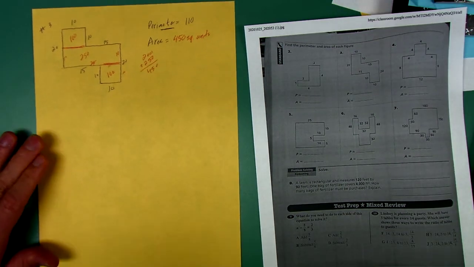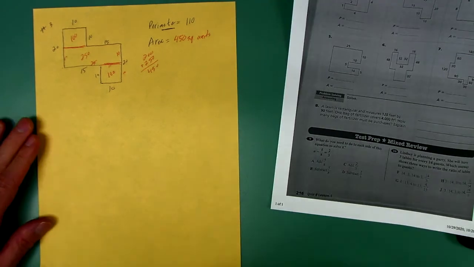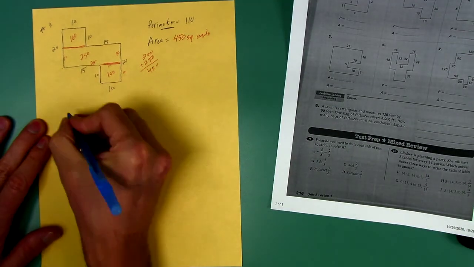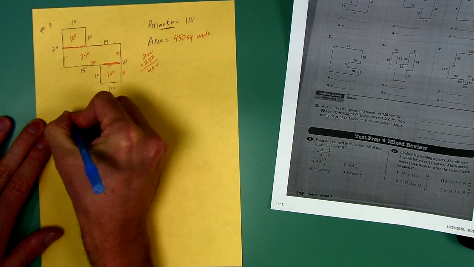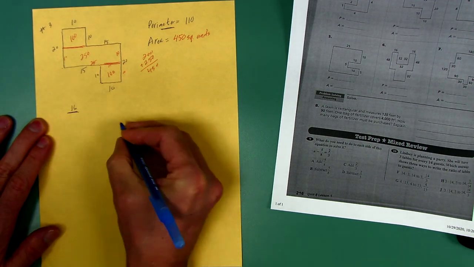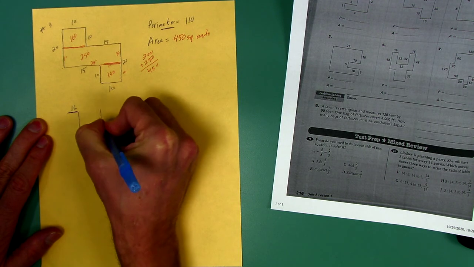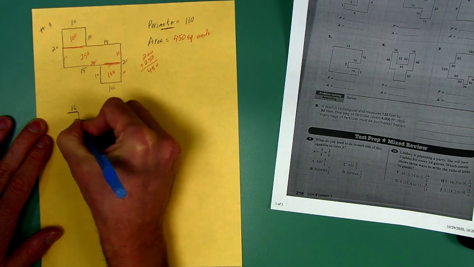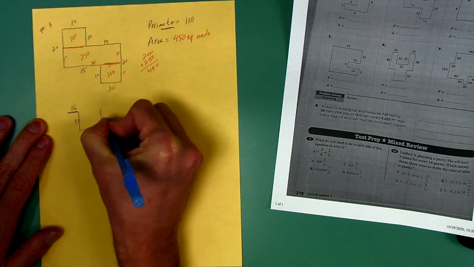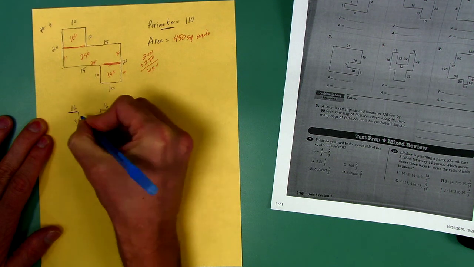Okay? All right. Now a tougher one. Number 6. That looks like a big old goalpost or big old Y or something, huh? These numbers are much tougher too. 32, 32, 32. Another 16 there.